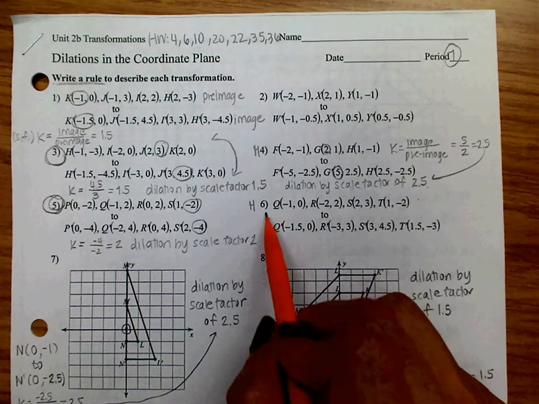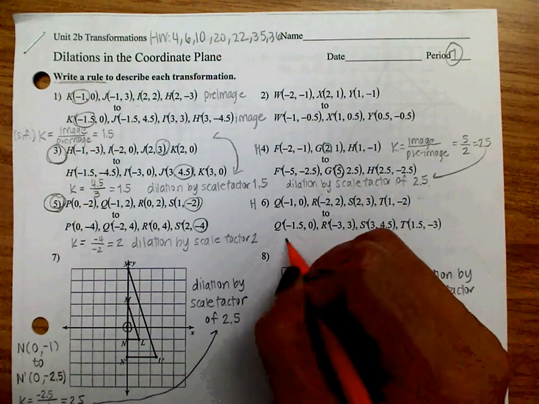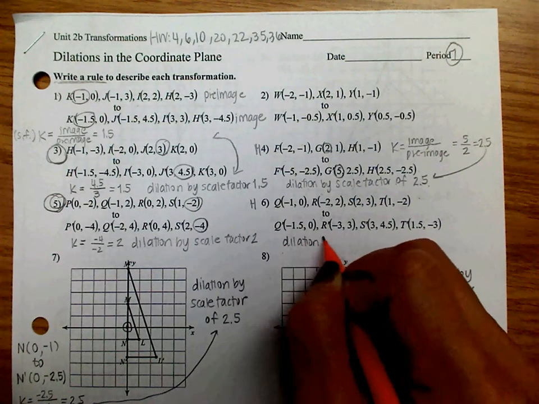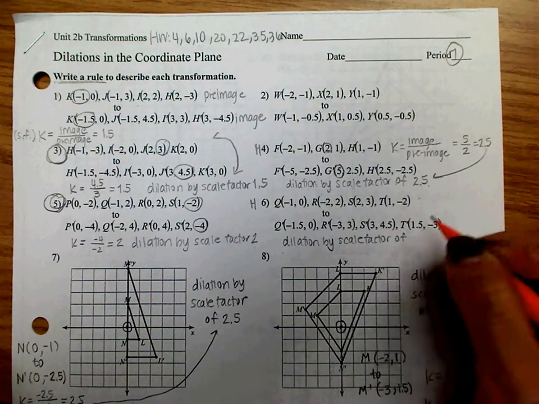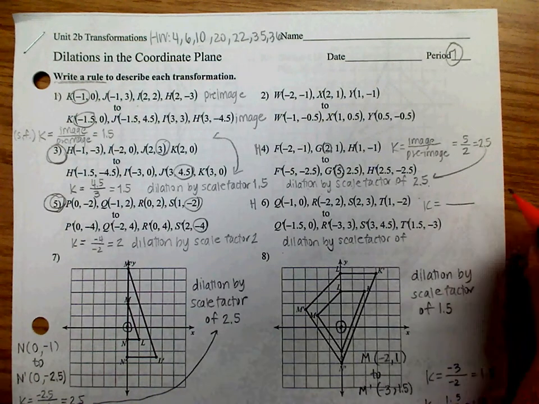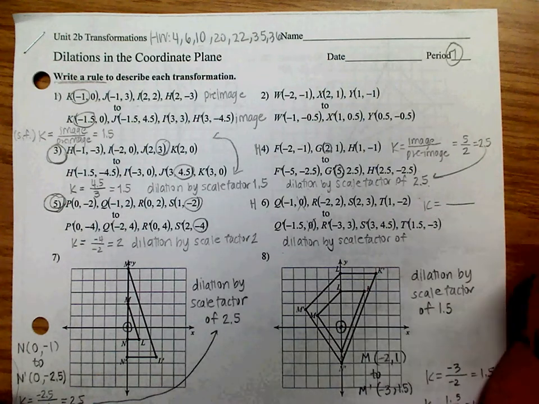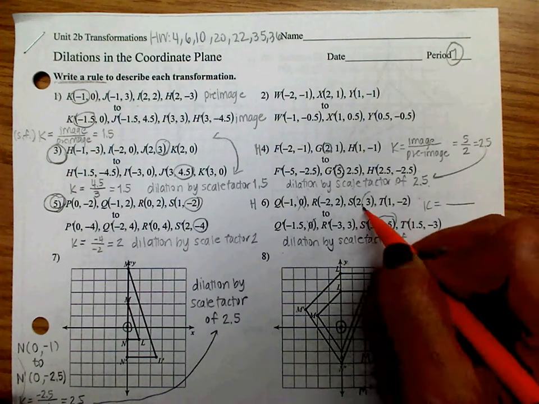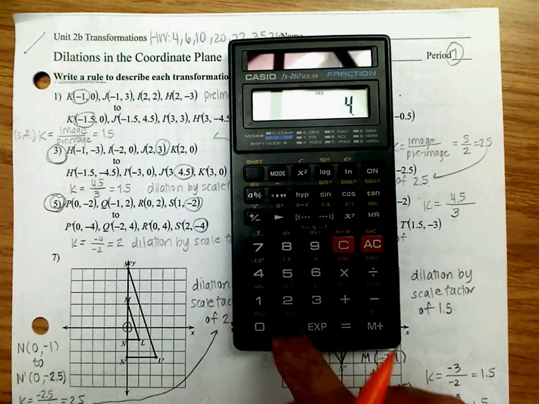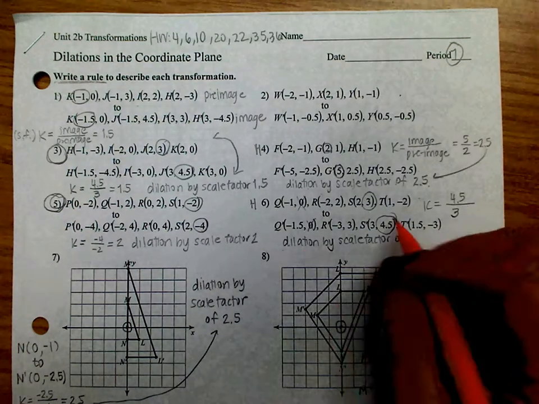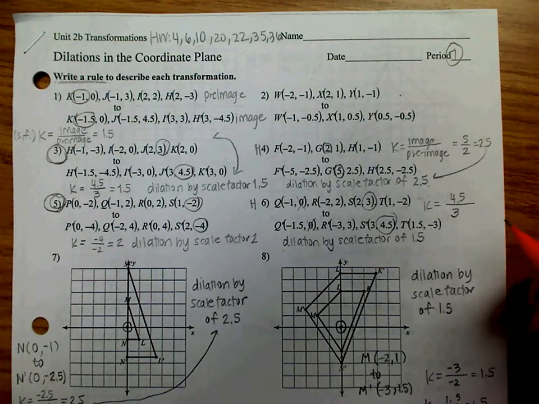So let's do that for number 6. Here's our pre-image points, here's our image points. Okay, it says to write a rule, so it's going to be a dilation by a scale factor of, okay, so you can pick any image, so I'm not going to pick 0 though, that's a special case. So let's say, I don't know, let's try 4.5 divided by 3. So 4.5 divided by 3 comes out to be 1.5. So this was a dilation by a scale factor of 1.5, which is another enlargement. So that's number 4 and 6.